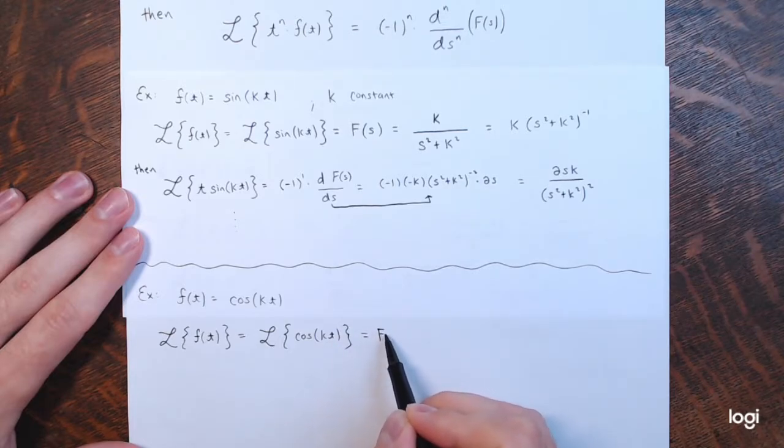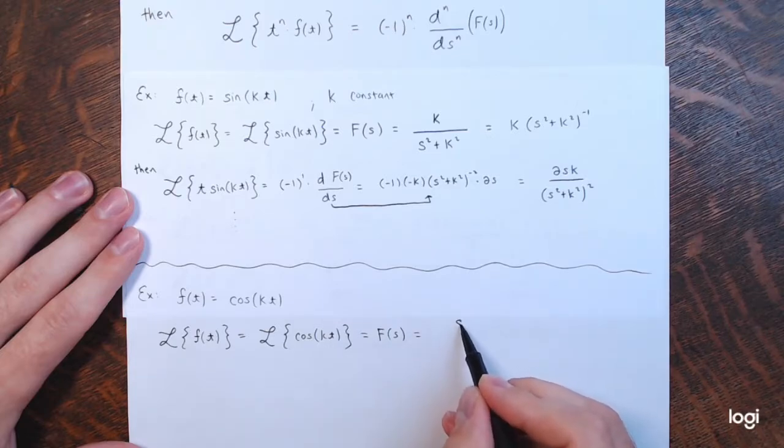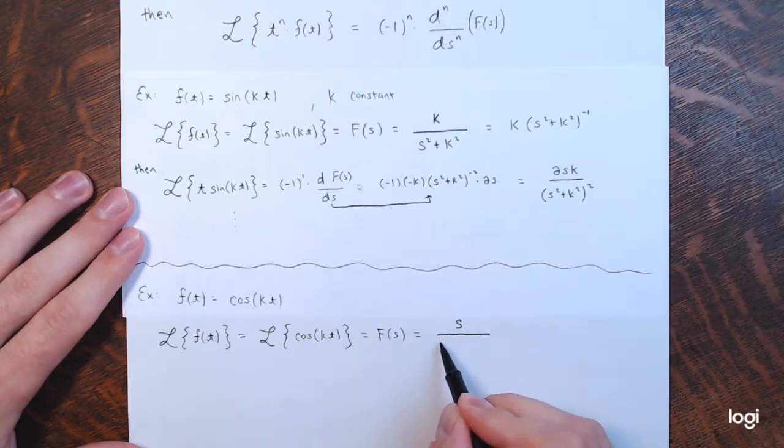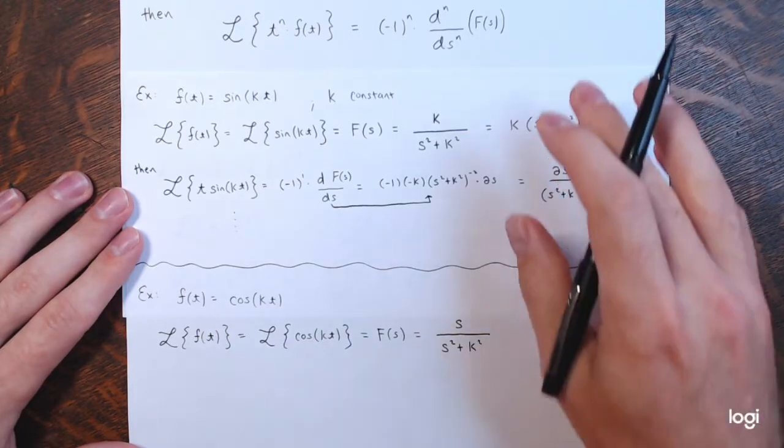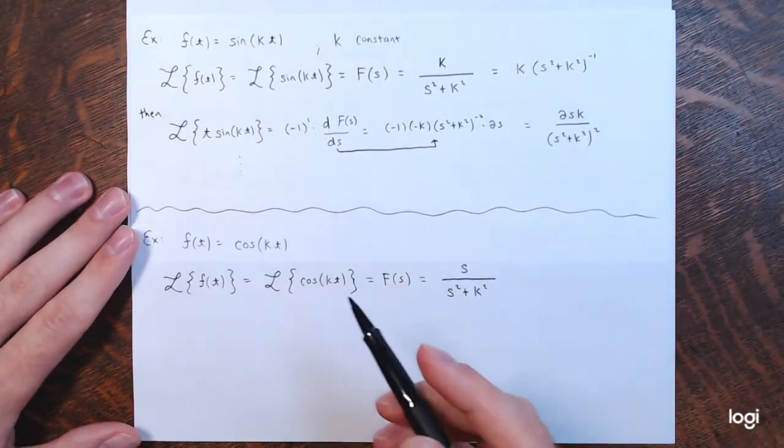This will be my capital F of s. And remember, this was s divided by s squared plus k squared, or you could write it as s times the quantity s squared plus k squared to the negative first. Now, I'm just going to leave it like this and use the quotient rule when I do the derivative.